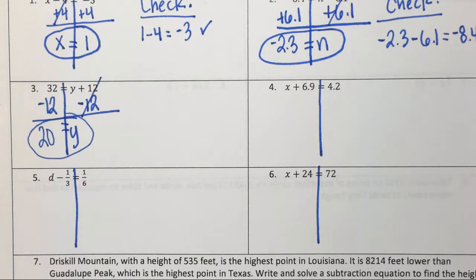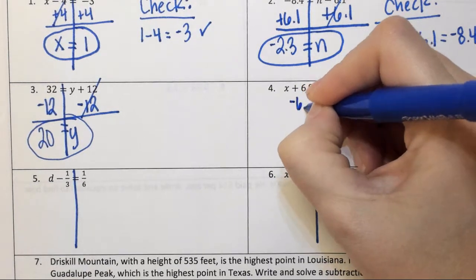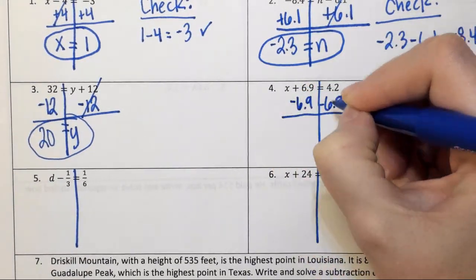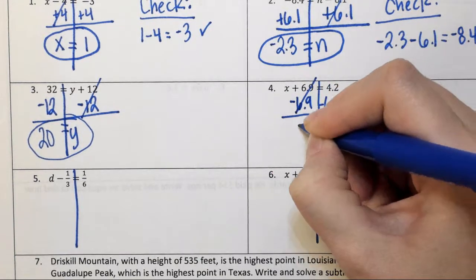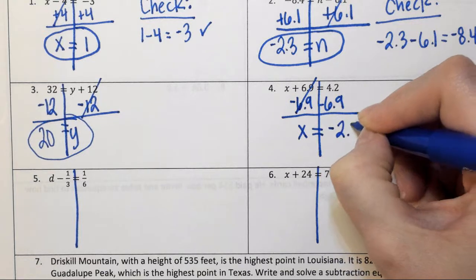Okay, let's go over these really quick. On the first one, do I add 6.9 or subtract 6.9? Subtract. Good. Minus 6.9. Because that's the opposite. The left side, they cancel. I get x is equal to negative 2.7. Yes. Good.